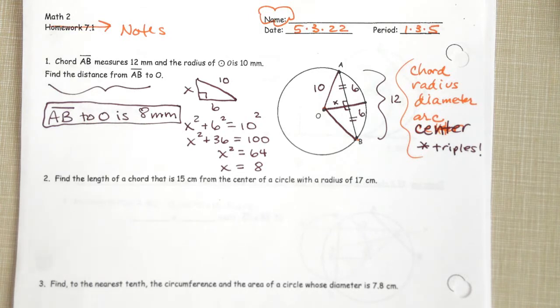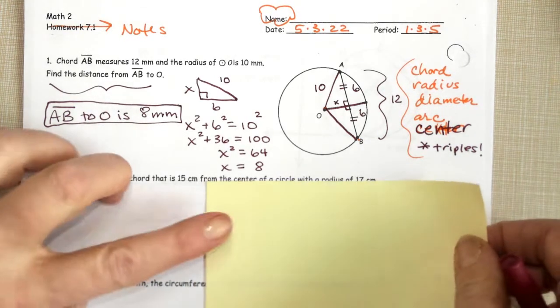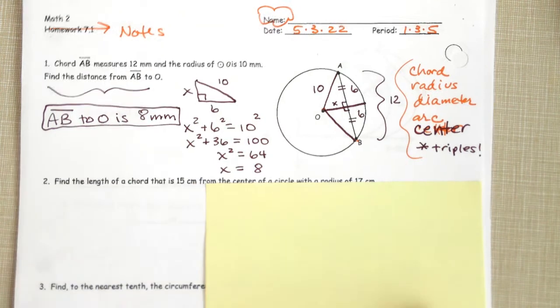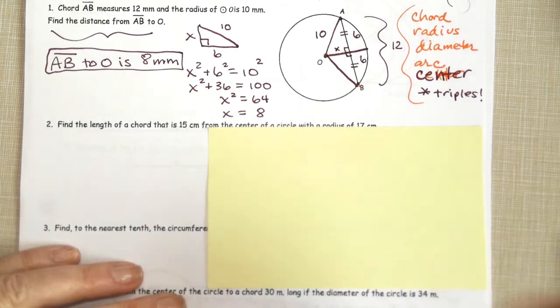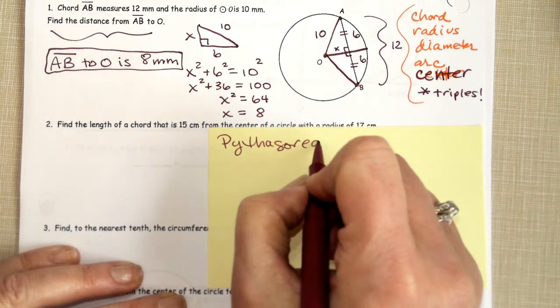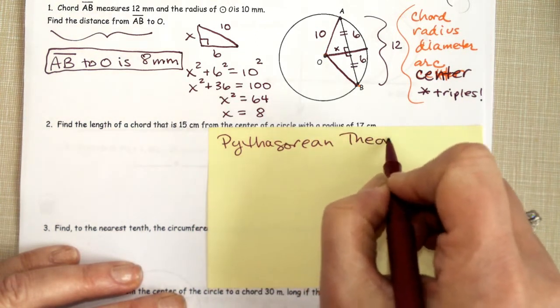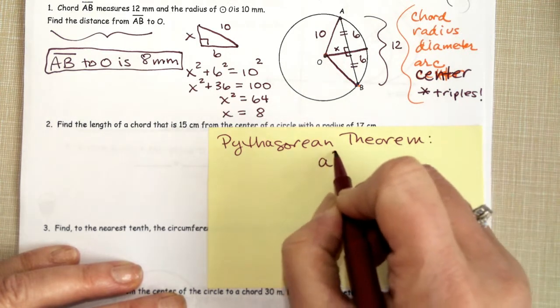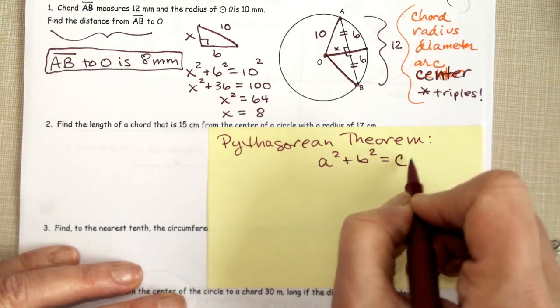All right, because circles have so much right angle stuff in there, it might be good to review our triples. So first off, the Pythagorean Theorem is a squared plus b squared equals c squared.